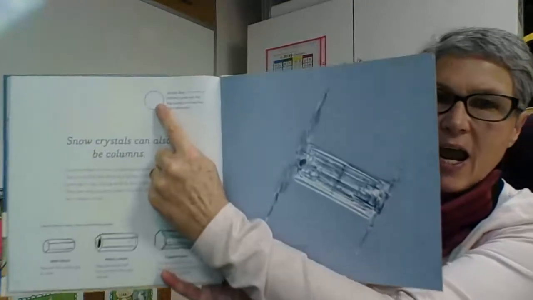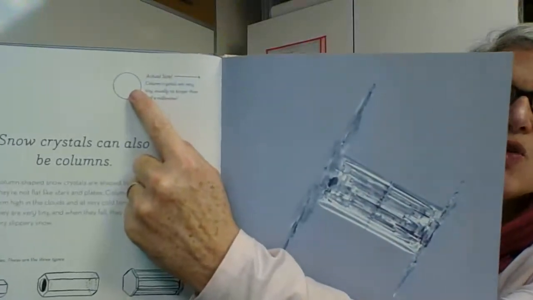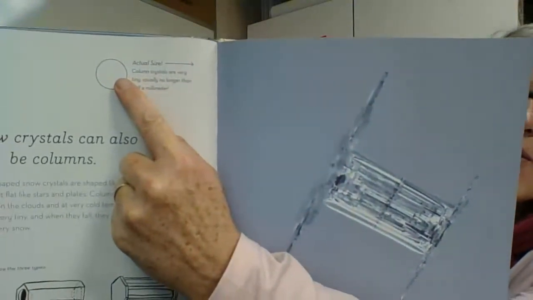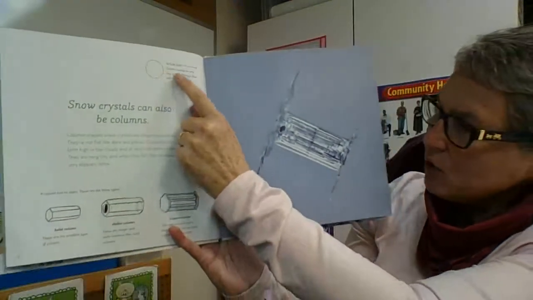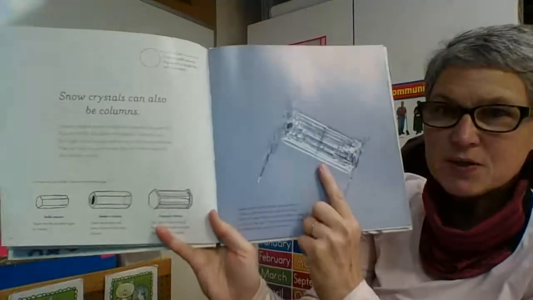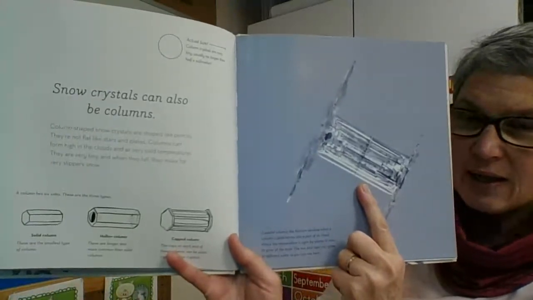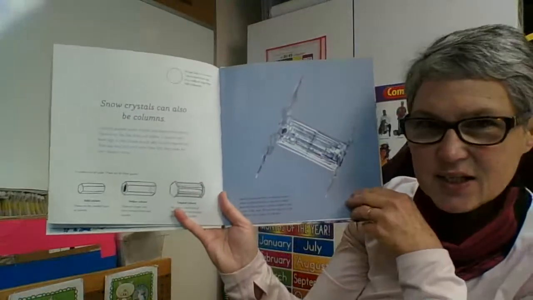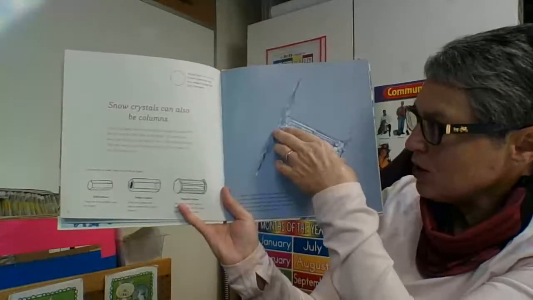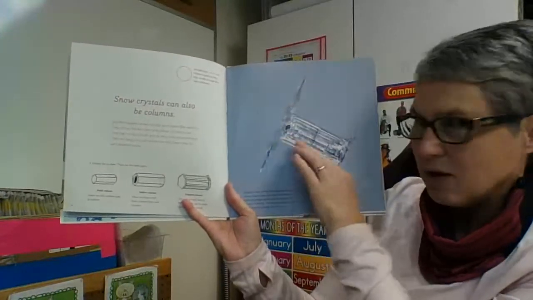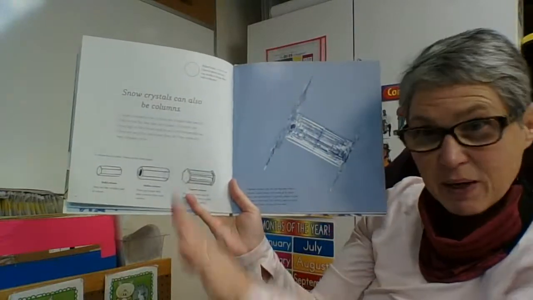Here again is the actual size, so tiny. But if you use a microscope, this is what you would see, a column snow crystal. And they told us it makes for very slippery snow because when you have a bunch of columns on each other, they tip and twist, which makes it slip.